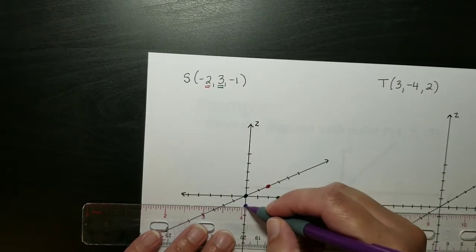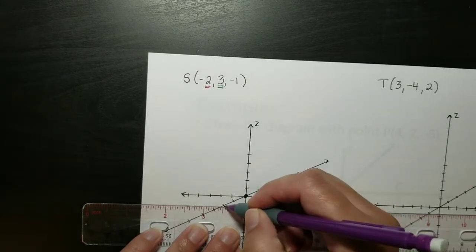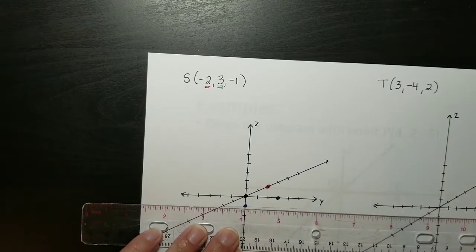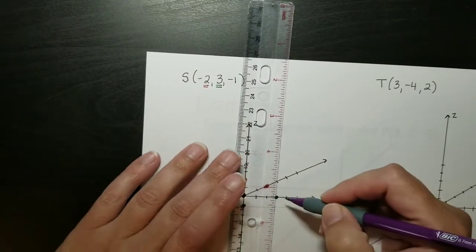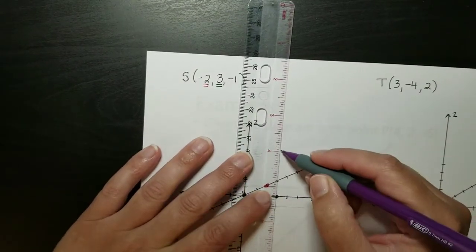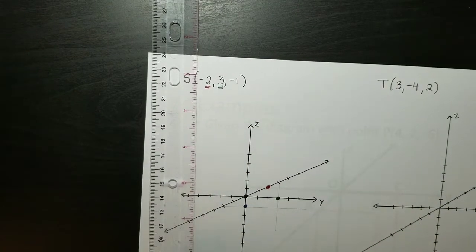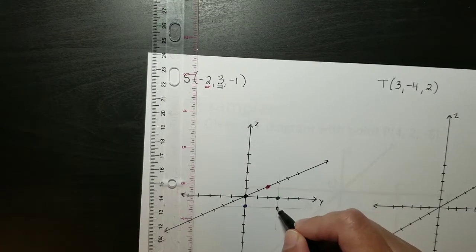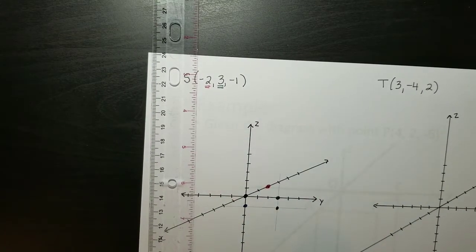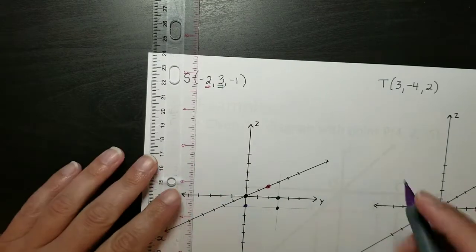So I'm going to take this blue point and draw a line parallel to the y axis like that. Then I'm going to take the green point and draw a line parallel to the z axis, where that blue dot was, like that. Where those 2 lines intersect, that gives me another point, one of those 3 points on the xy, yz, and xz planes.